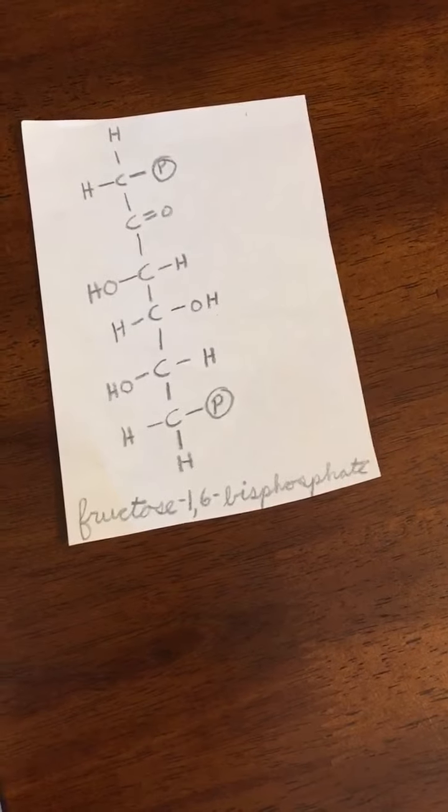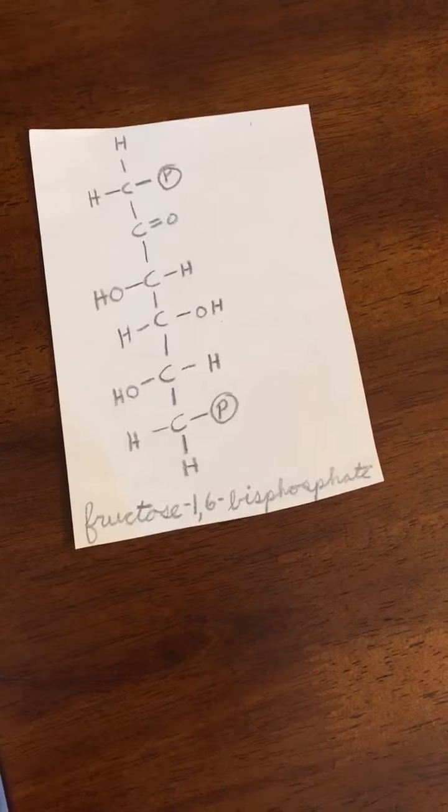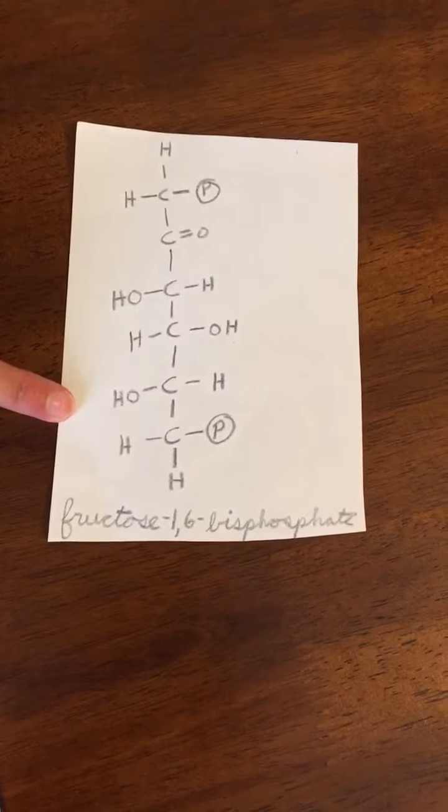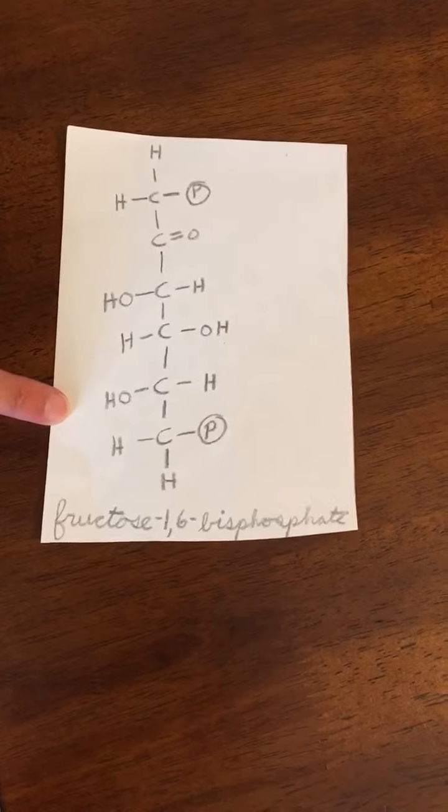Phosphofructokinase is the enzyme that catalyzes this step, which can be regulated to speed up or slow down the glycolysis pathway. Now, on to the next step.